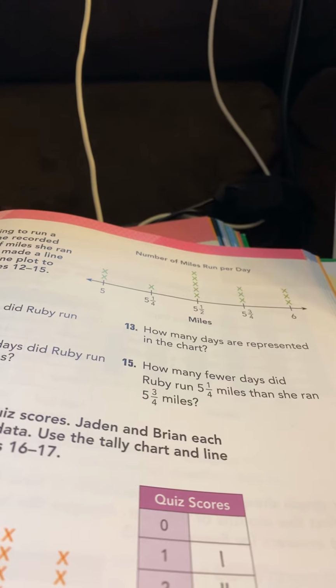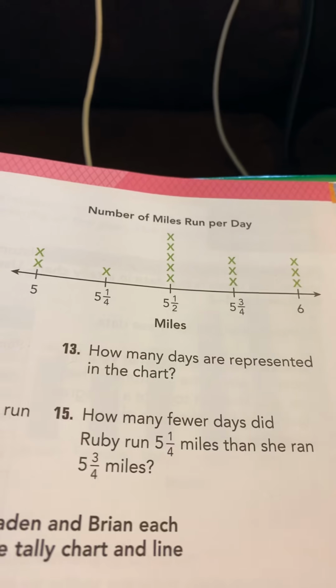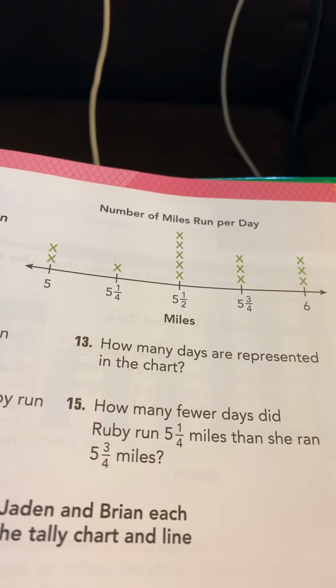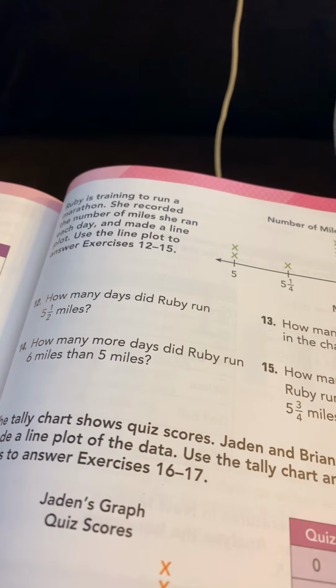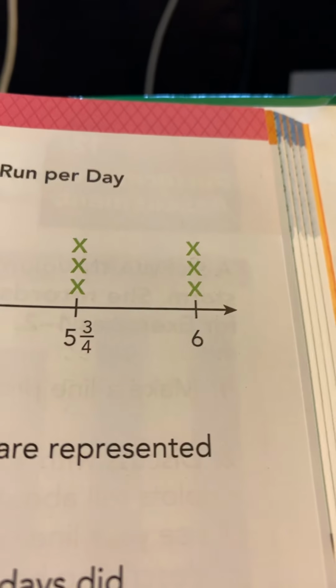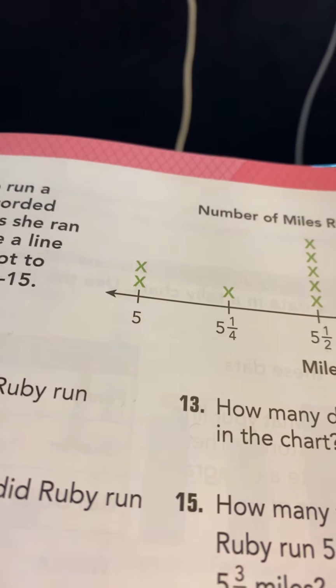Then it says how many days are represented in the chart. Well, in order to figure that out, you have to count all the green X's because each one of them represents 1 day. So there are 14 green X's, so it represents 14 days. How many more days did Ruby run 6 miles than 5 miles? Well, she ran 6 miles for 3 days. She ran 5 miles for 2 days, and 3 minus 2 is 1. So 1 day more would be your answer, 1 day.